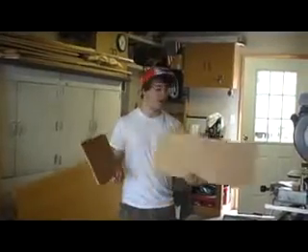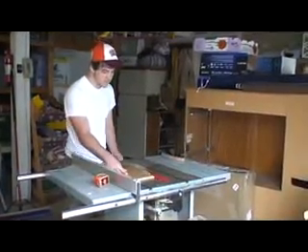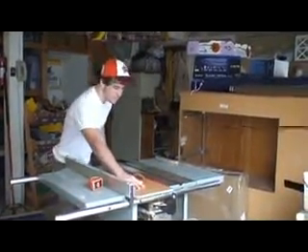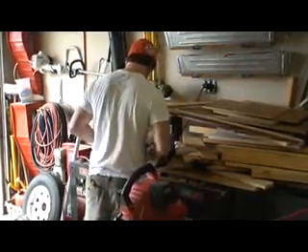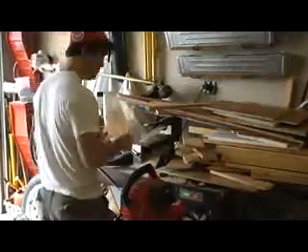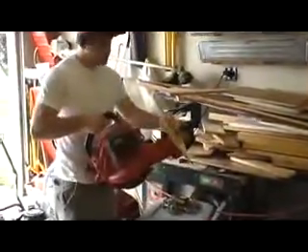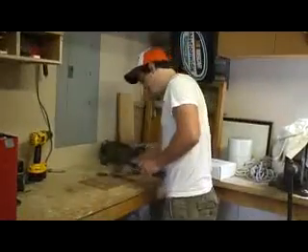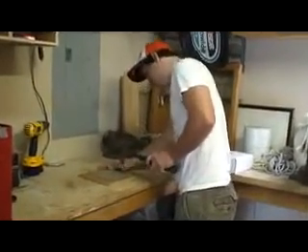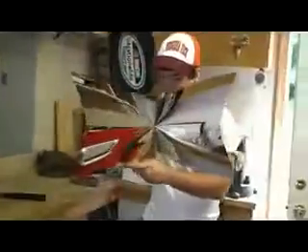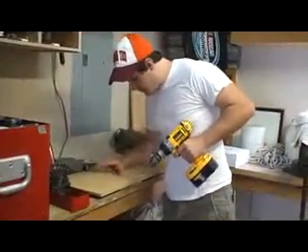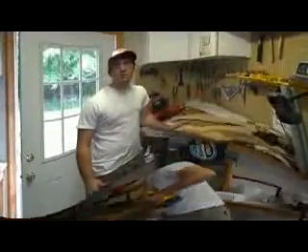Alright, time to start cutting down the pieces and getting this thing fixed. Perfect fit. Perfect. Alright, all the pieces are cut.